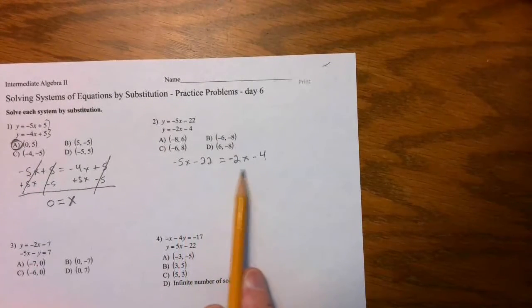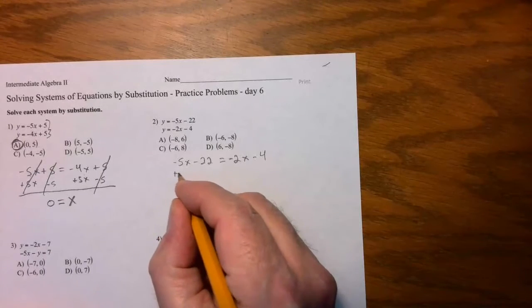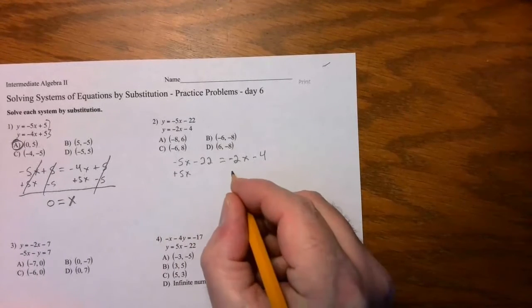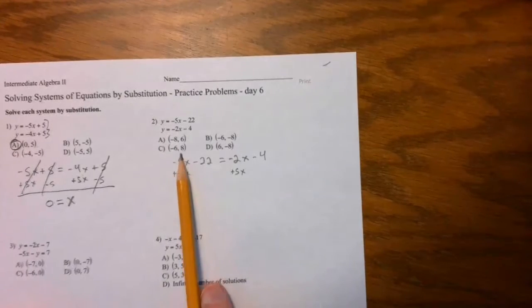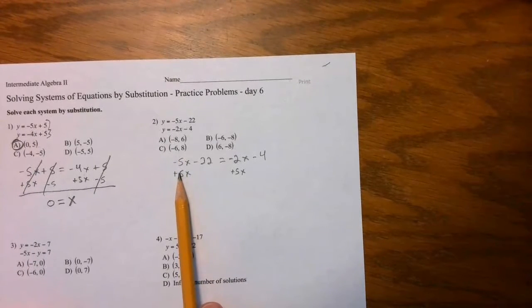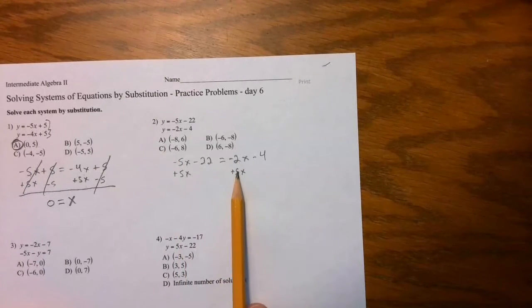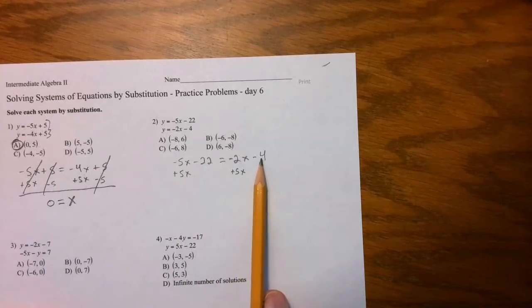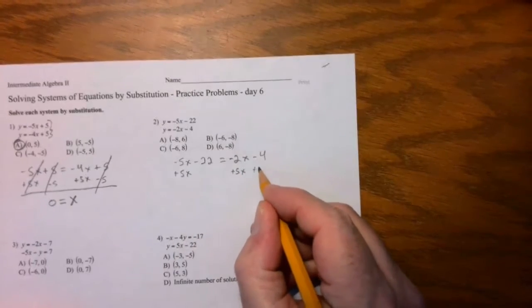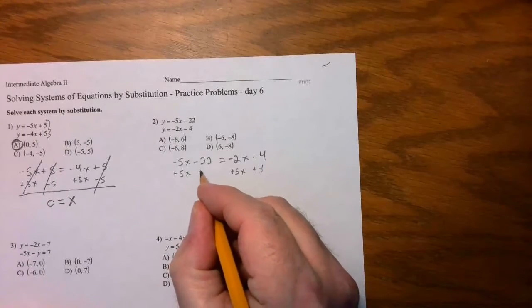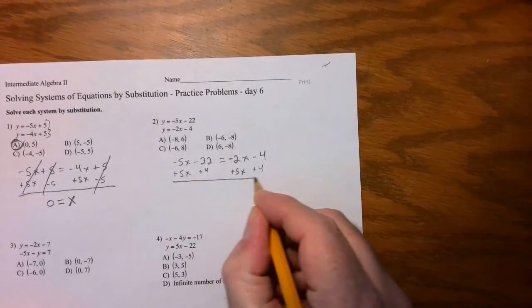So I end up with a positive x. And because I'm getting rid of the x's on this side, I'm going to end up with an x on this side. Let's make sure I take the negative 4 and put it over here. So I add 4 to both sides. I do both in one step.